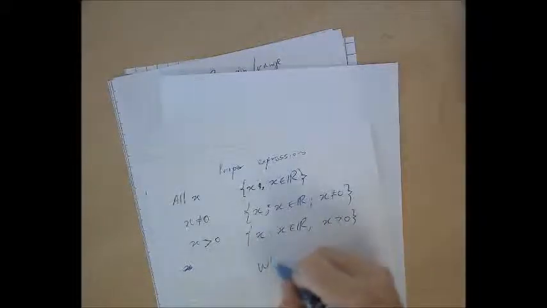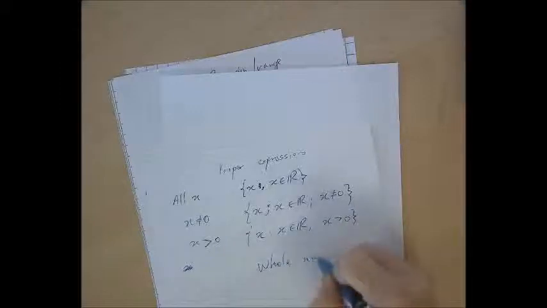Now do you know any of the other funky names for these? Do you know how to talk about the whole numbers? I'll tell you what's there. Yeah? So that's negative 3, negative 2, negative 1, 0, 1, 2, 3. Yeah?